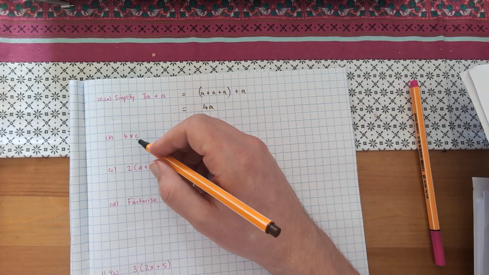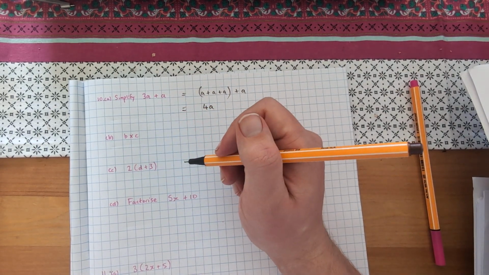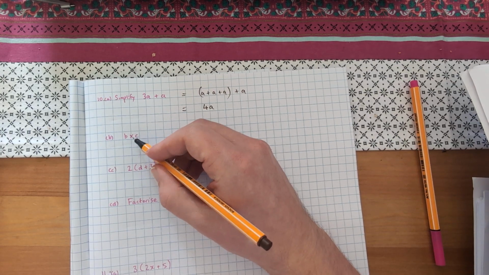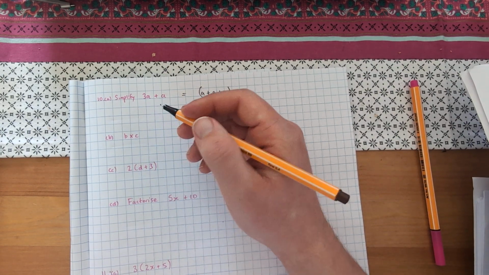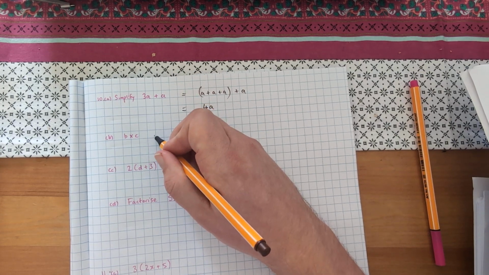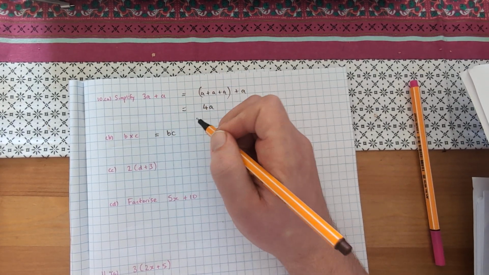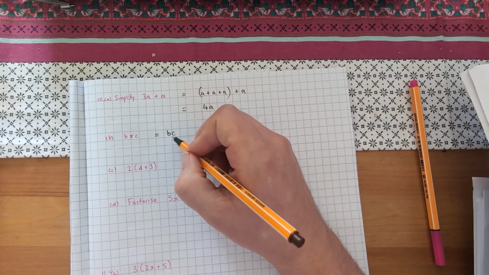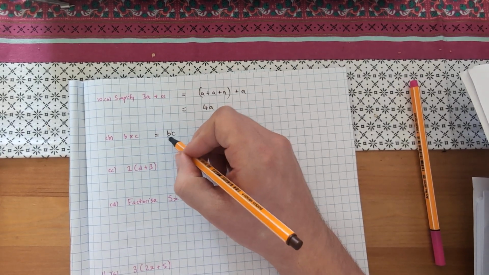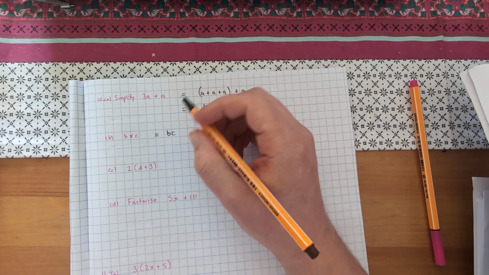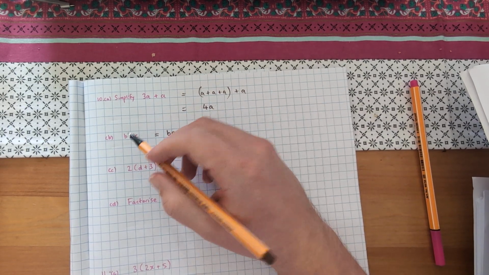Part B is asking us to simplify b times c. Now, in algebra, we don't write our multiplication signs out. Okay? So instead of writing the multiplication sign out, you just write the two letters beside each other. So b times c is the same as bc. We just get rid of the multiplication sign. We don't write it in algebra, and instead we put the letters beside each other. That means multiplication. bc means b times c.